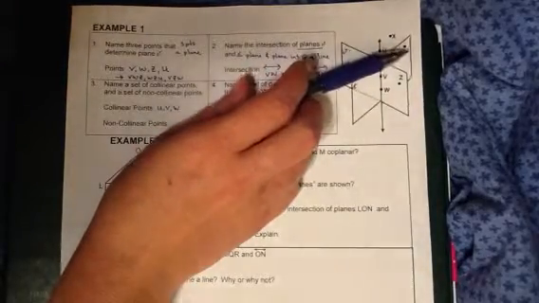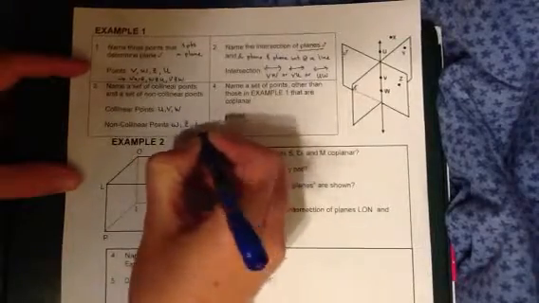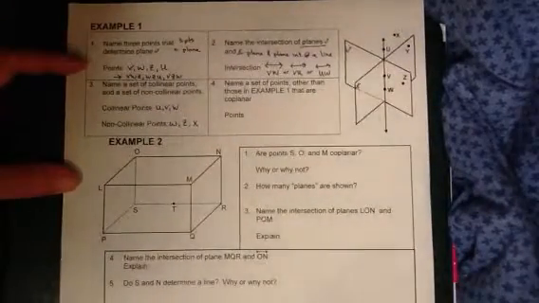There are lots of non-collinear points. So just pick any points that are non-collinear. So let's do W, Z, and X. Okay, but that is not the only answer.